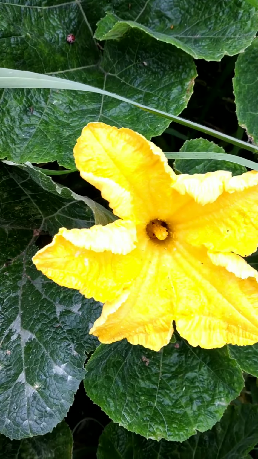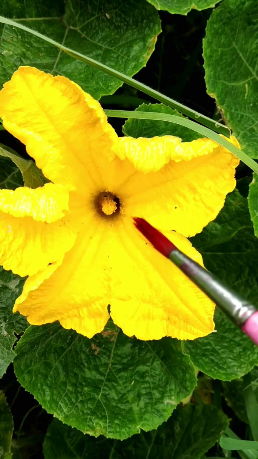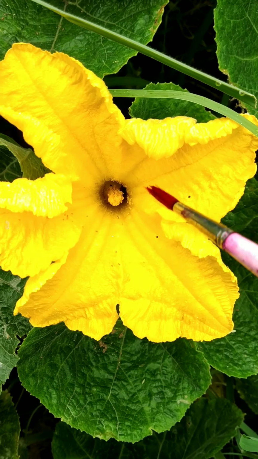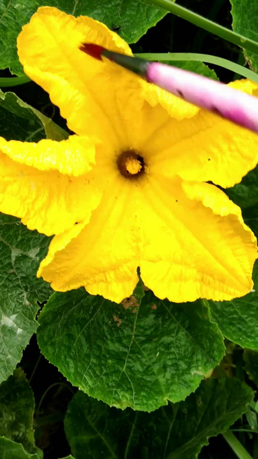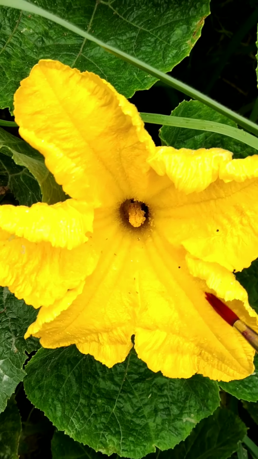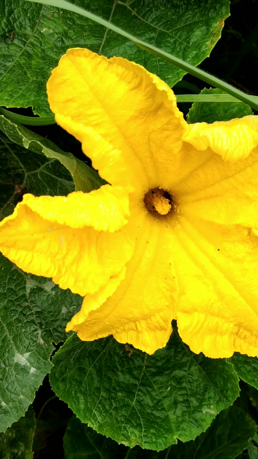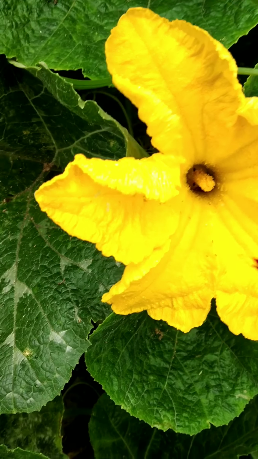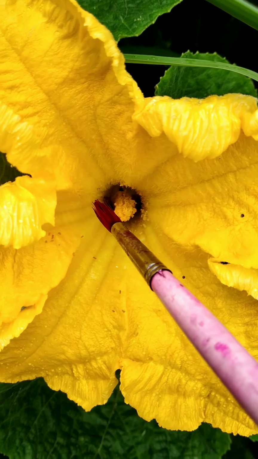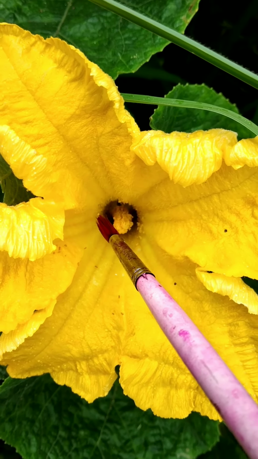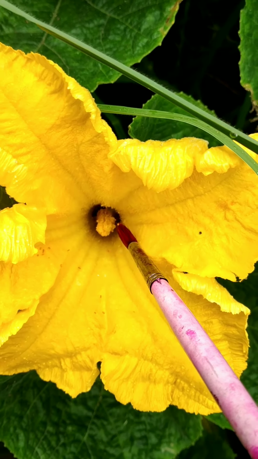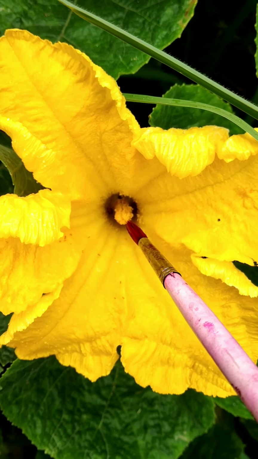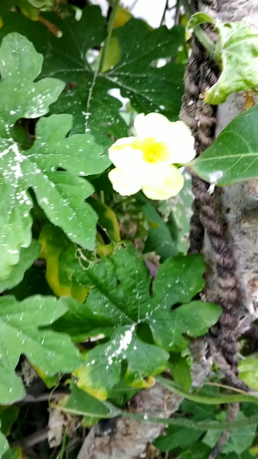Now I'm going to show you the male flower, the male pumpkin flower. You can see the yellow petals and inside the flower you can see the stamen, and the stamen is containing yellow pollen dust. It is another pumpkin flower. It is a male flower.